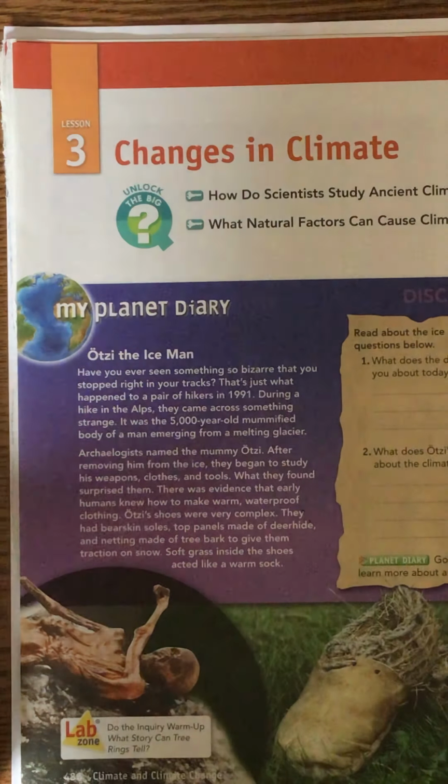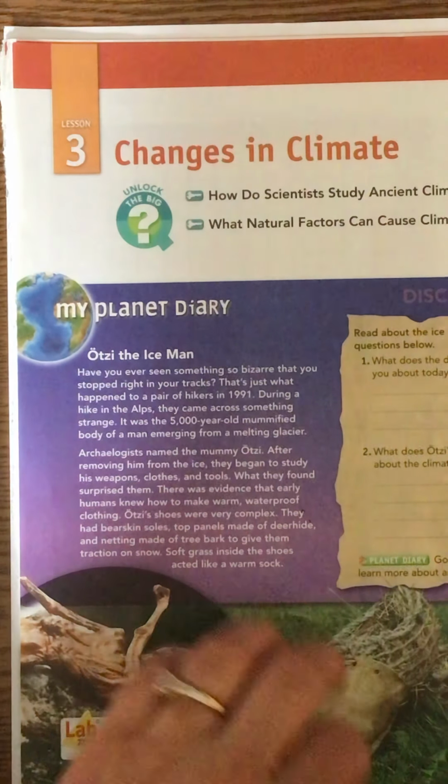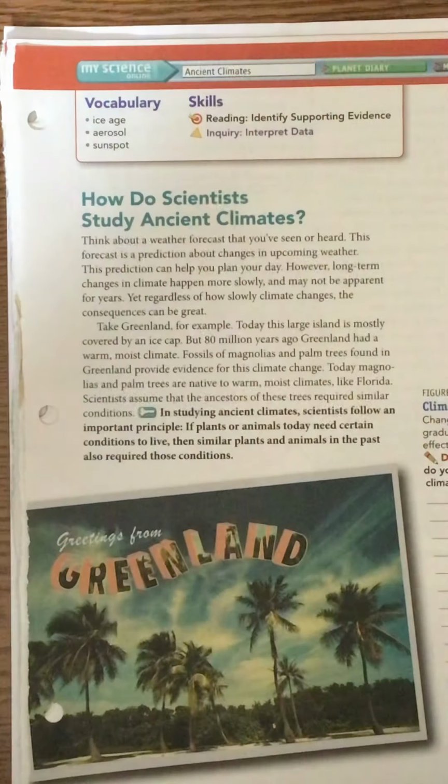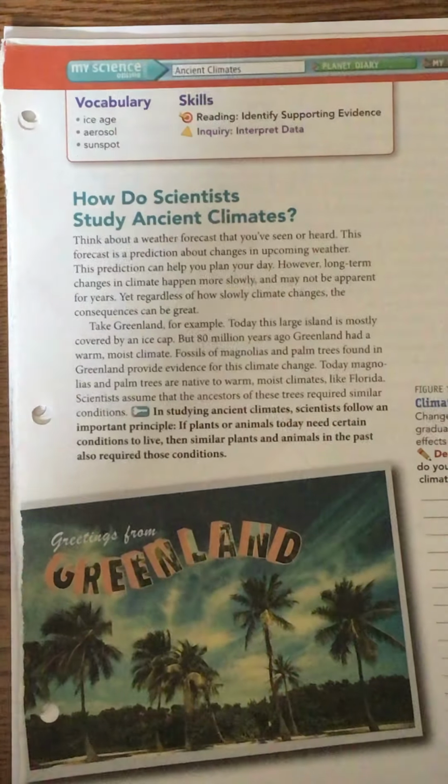So this is the read aloud for chapter 13, lesson 3, changes in climate. We're not going to read this page. You can read Planet Diary on your own.